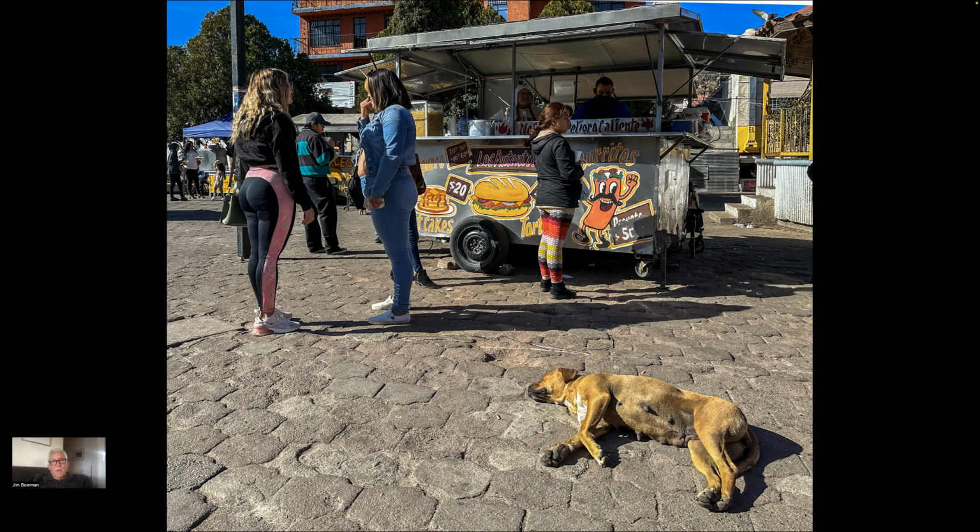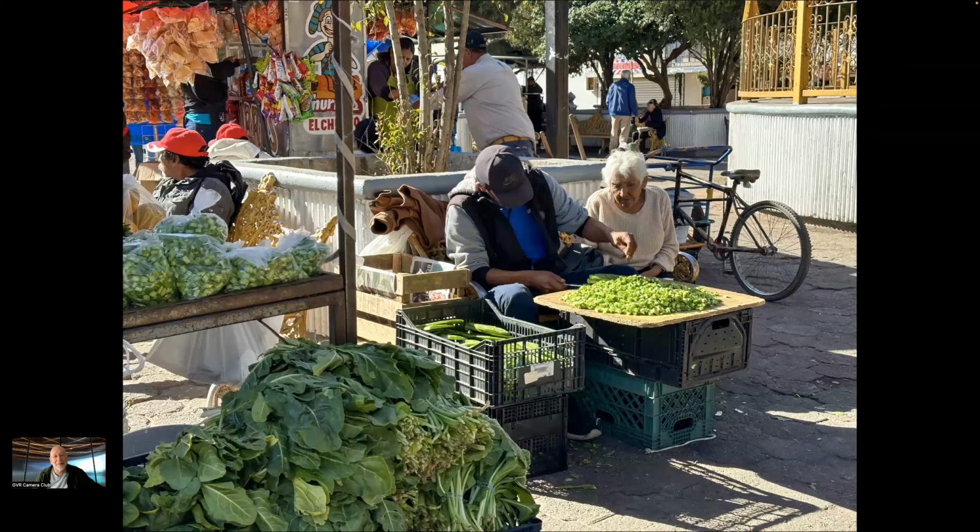$20 for a hamburger. Yeah, that's pretty reasonable. So I think it's what, 18 and a half to $1. Yeah, here's some people selling various produce. How far was that in? Was that in quite far? Oh, probably about 3 blocks from the border.